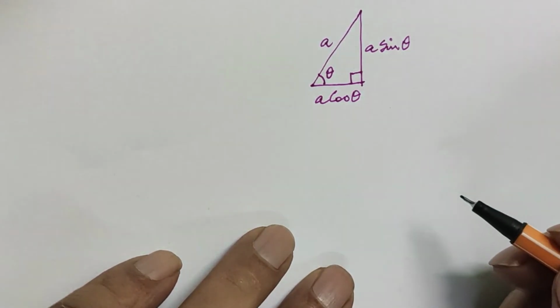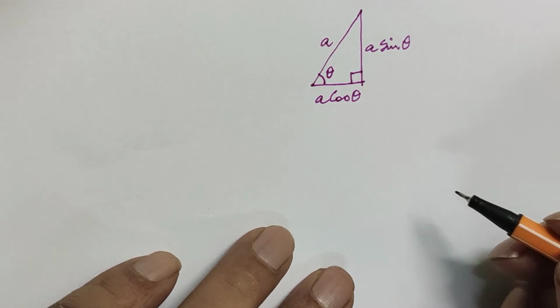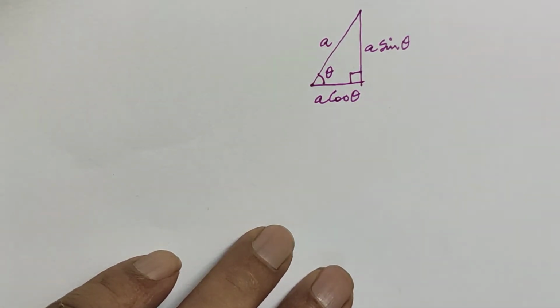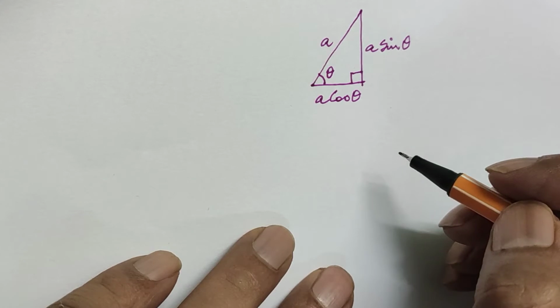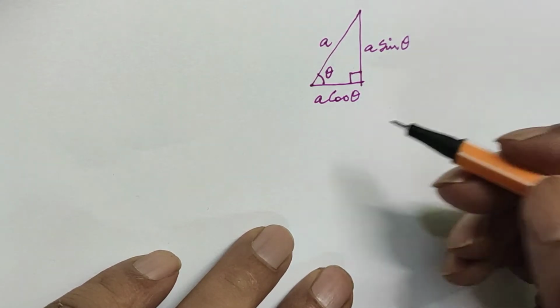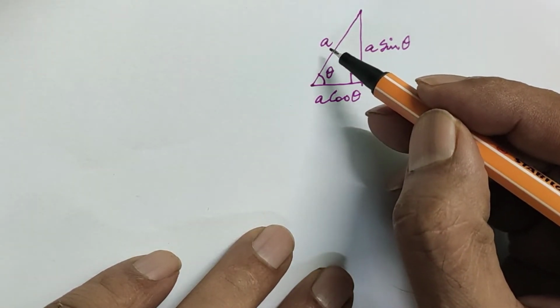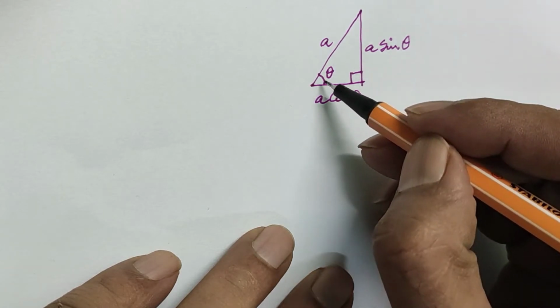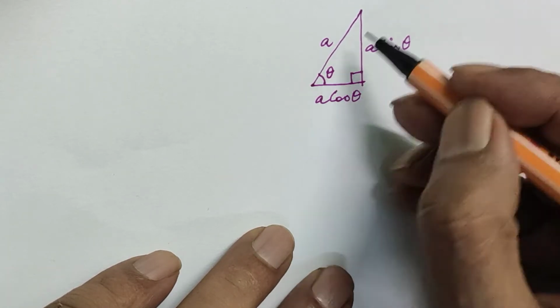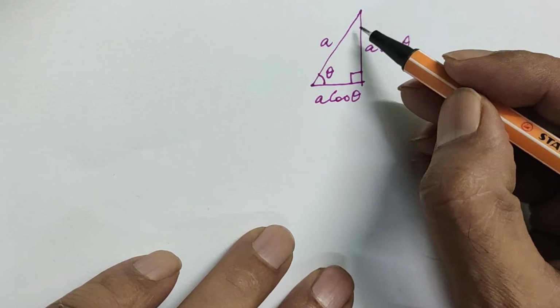This is a very useful tool and you will be using it all the time. I insist that you learn this and learn to use this all the time. If you know the hypotenuse, you can find the other two sides. If you know one angle, and the other angle of course is pi by 2 minus theta, that is known.